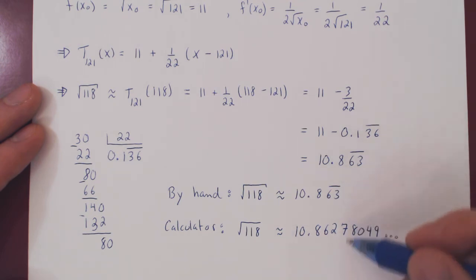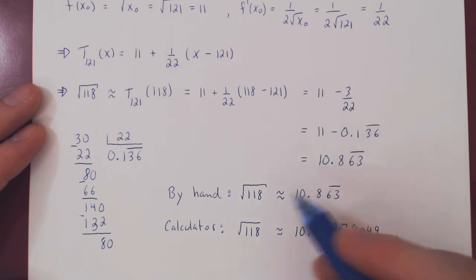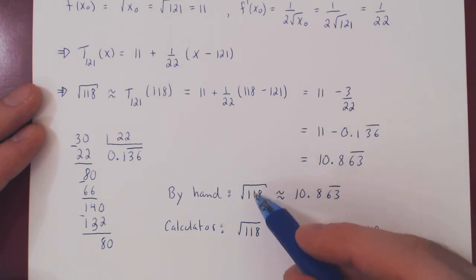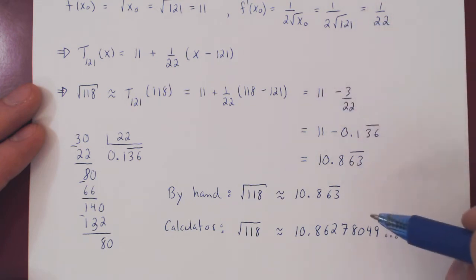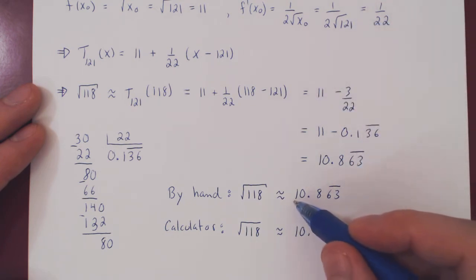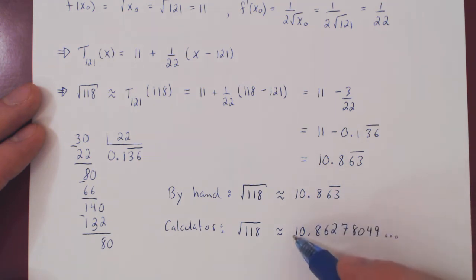But you can see that this is pretty good, just by hand. Nowhere in our calculation did we use a calculator, and we obtained this approximation strictly by hand.